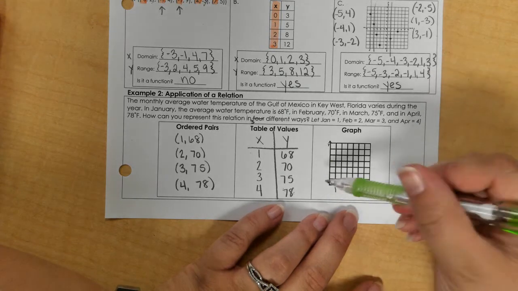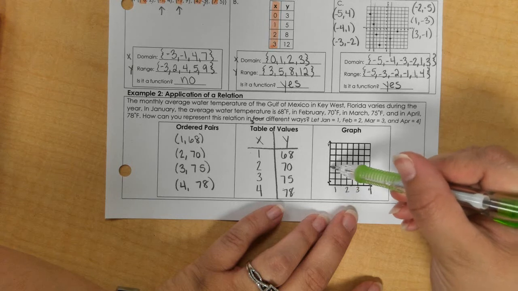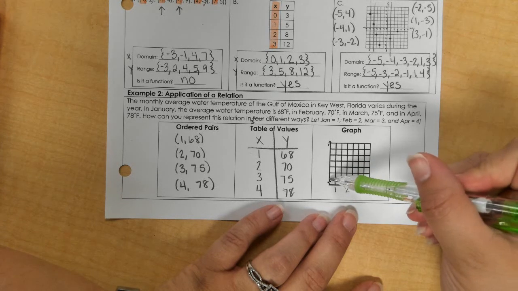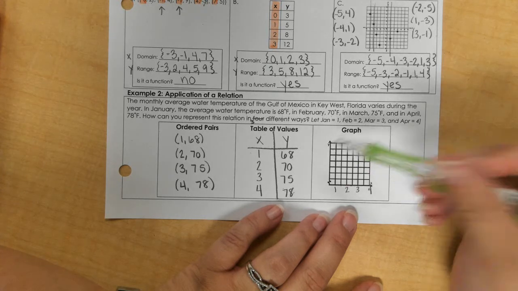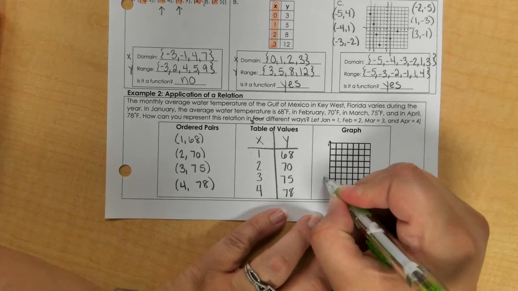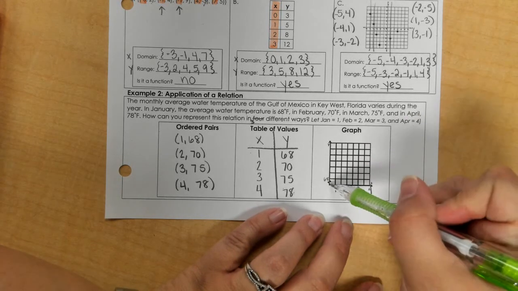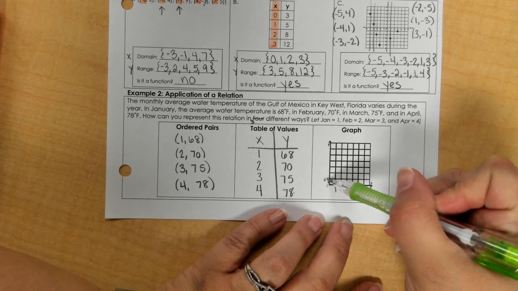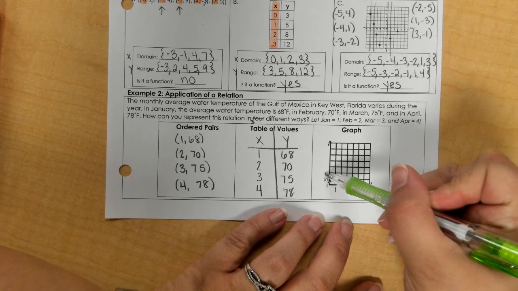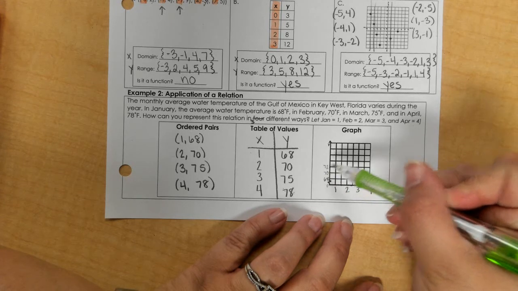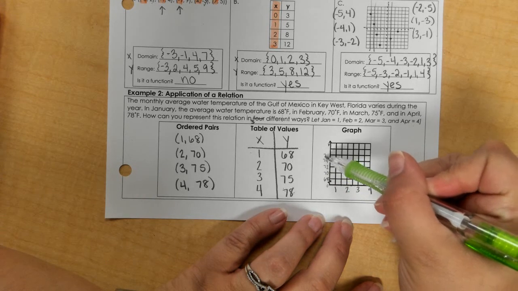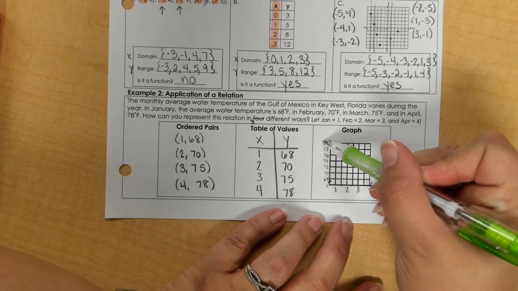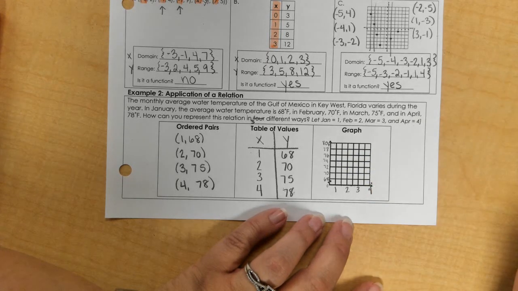It looks like 68, 69, 70, 71, 72, 73. Okay, so we're going to have to count by 2's because we can't fit 68 to 78 on here unless we count by 2's. So let's do 68. This little squiggly line here shows there's a gap from 0 to 68. So 68, 70, 72, 74, 76, 78, and 80 at the top there.